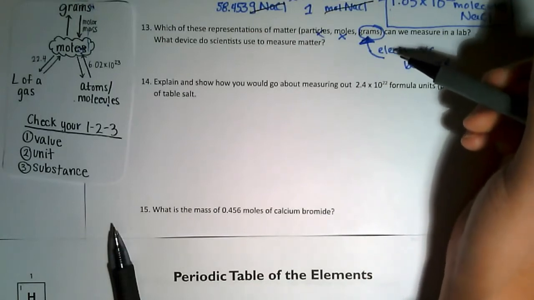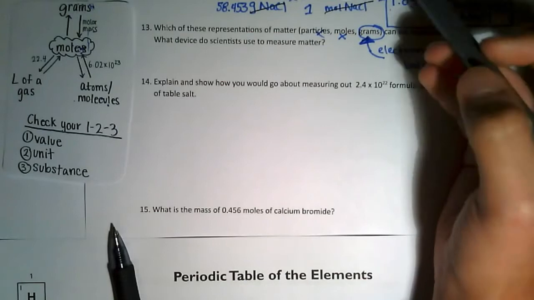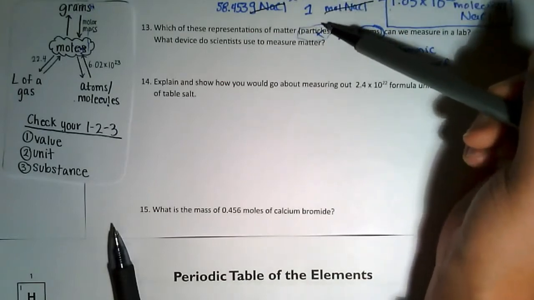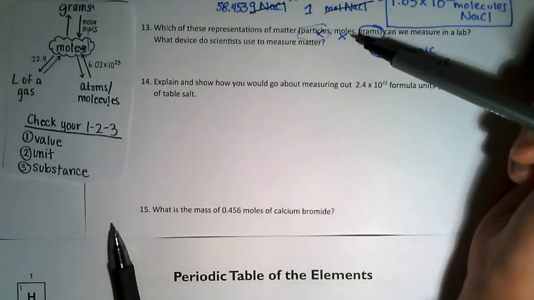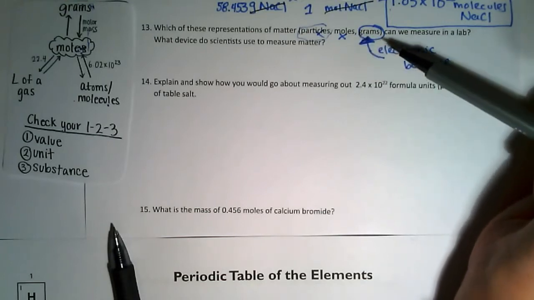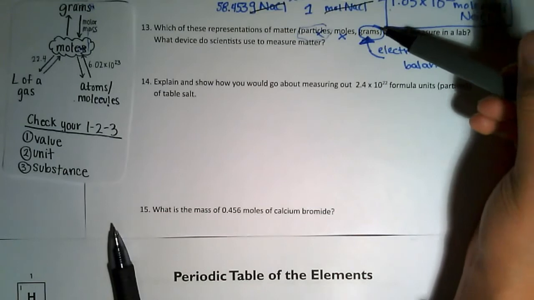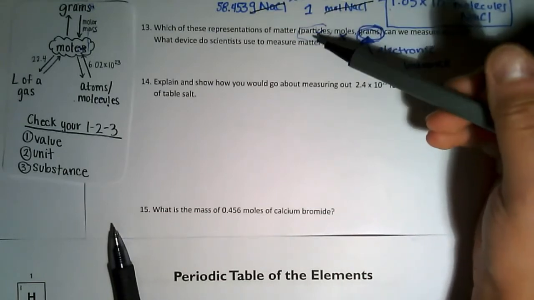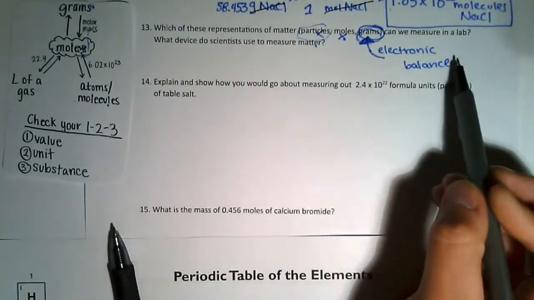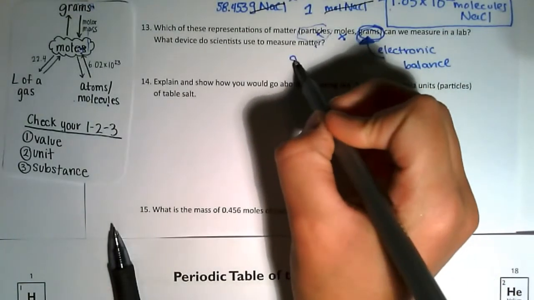It's important to be able to think about a chemical reaction in terms of what the particles are doing, what one molecule is doing with another, but we also need to be able to measure how much of something we have. And to do that, we need to be able to measure out grams and then convert it into moles and particles. So an electronic balance we use to measure out grams.